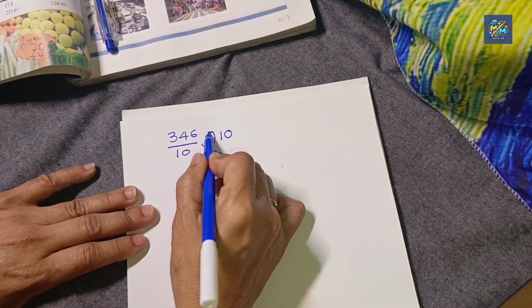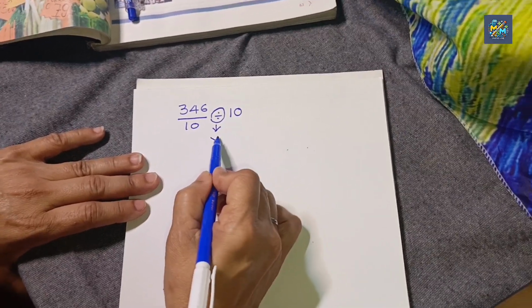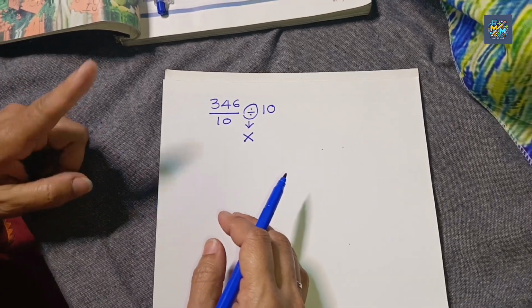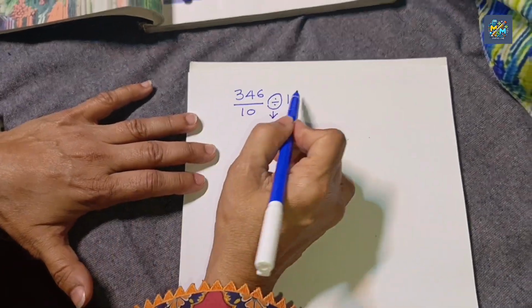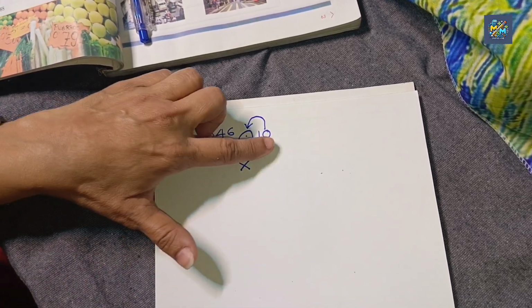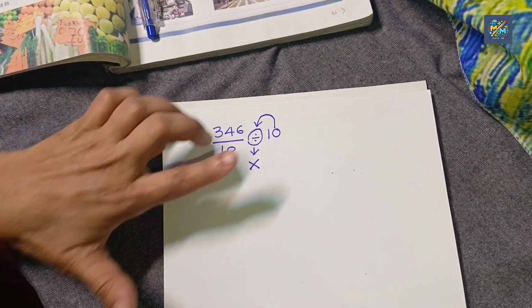Now I will be converting the division sign into a multiplication sign. In my previous videos I have already shared the sign of the numbers. The sign before the number belongs to the number.